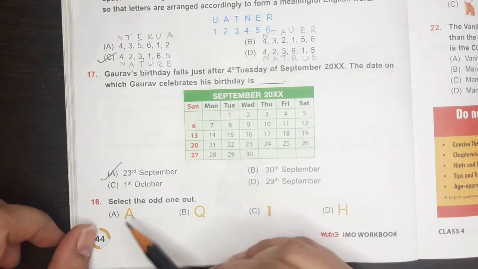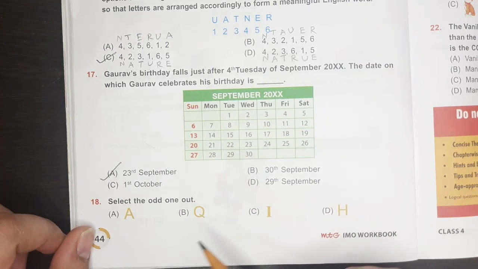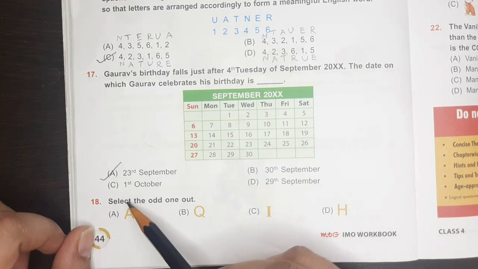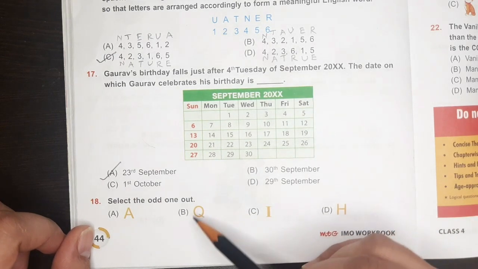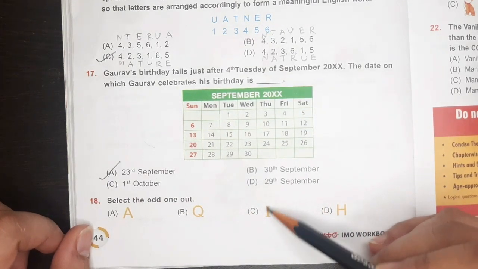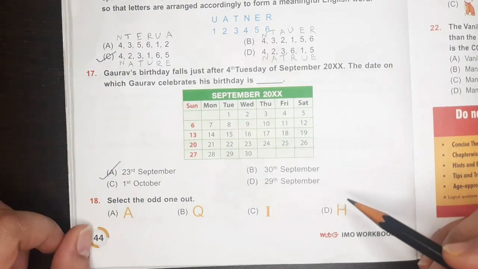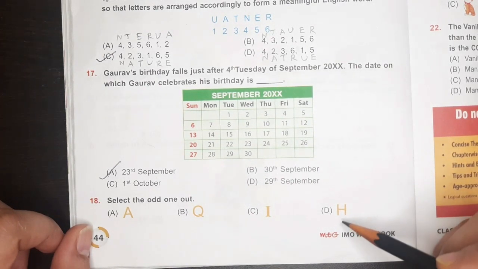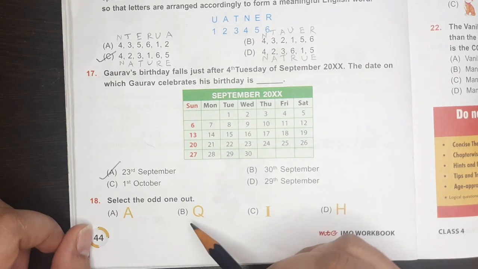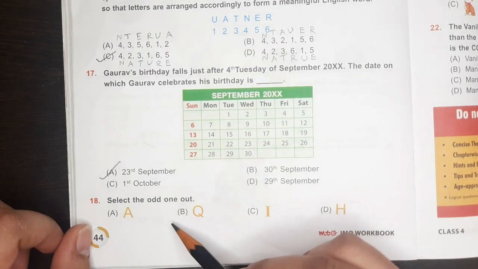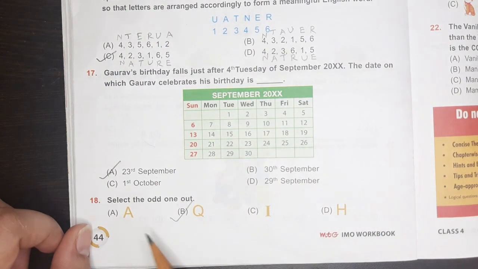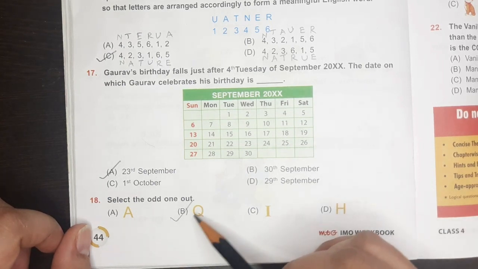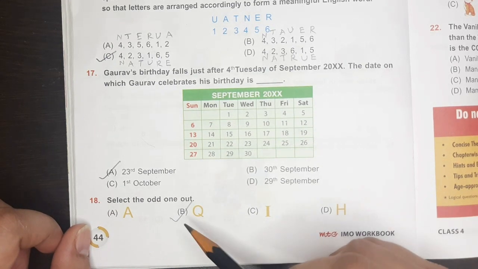Next question, question number 18. Select the odd one out. A, Q, I, H. So if you look at them, A is having one line of symmetry. Q does not have any line of symmetry. I is also having symmetry just like A. And H is also having vertical and also horizontal line of symmetry. So it is only Q which is having no line of symmetry, so it should be the odd one out. Another thing is all of them are straight lines, in short, whether slanting, sleeping or standing lines, all of them are straight lines and this one is a curve. So this is another difference to make out this is the odd one out.